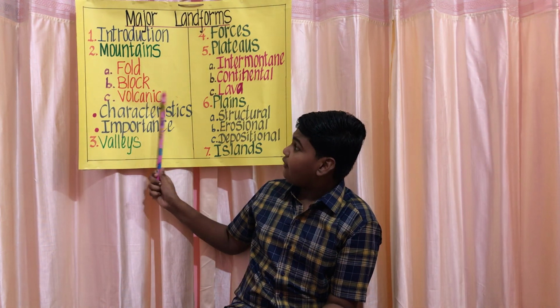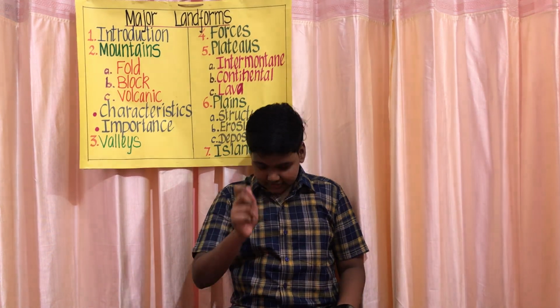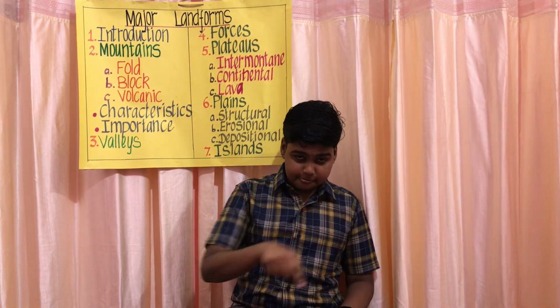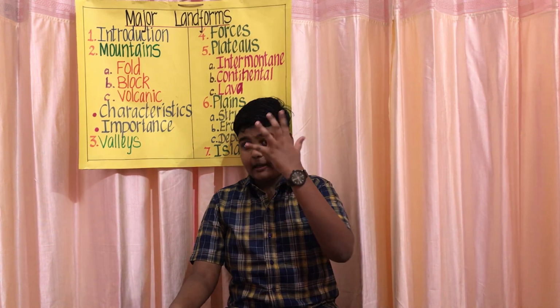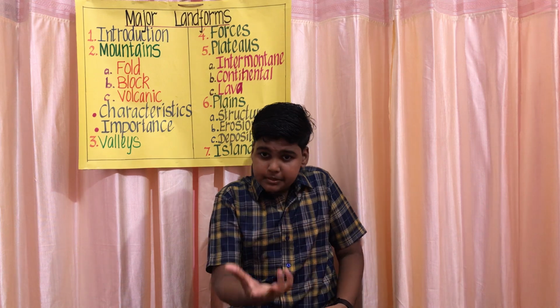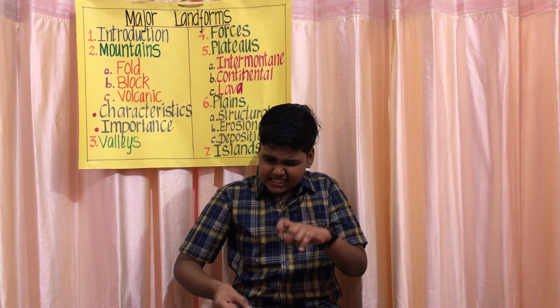So now we can learn about volcanic mountains. So this also you can find in the name itself. Volcanic mountains are formed by volcanoes. Yeah, they are formed by volcanic eruptions. But do you know the volcanic mountains are formed when lava comes out through small cracks in the Earth's crust and accumulates around the volcanic vent, causing cone-shaped volcanic mountains.